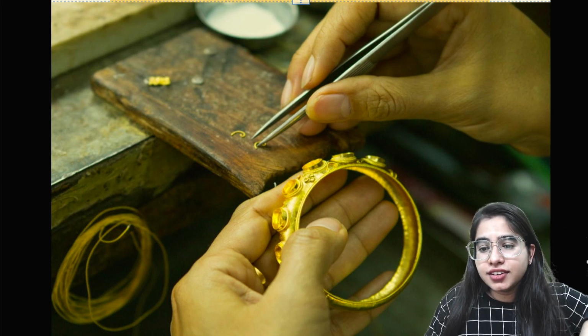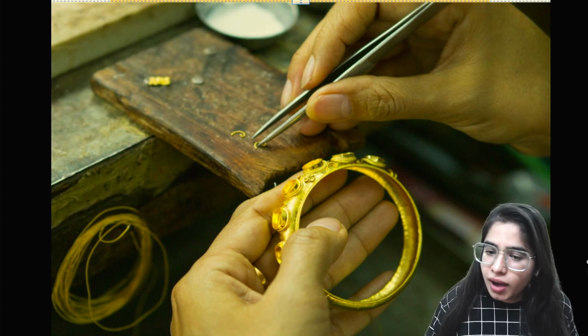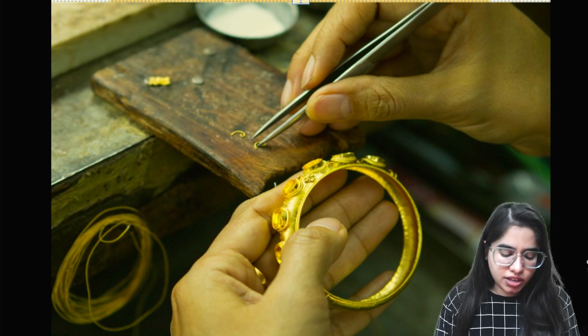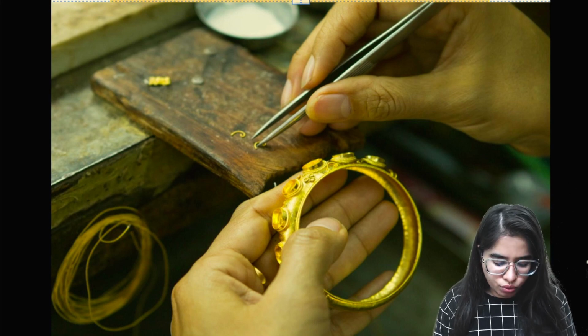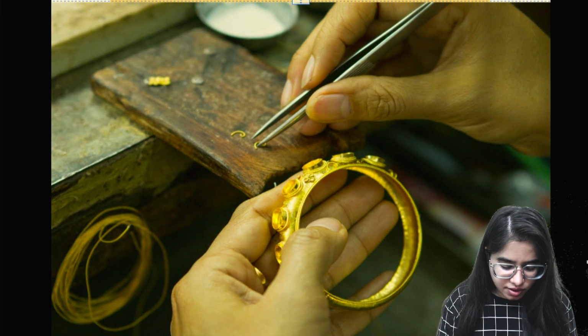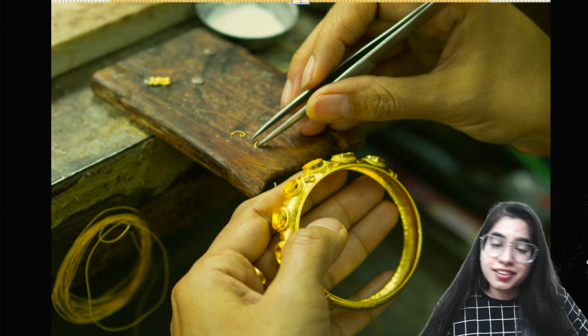Karol Bagh is in Delhi, I guess so. Yes, in Bombay there's one famous street. I don't know what that street is. Bombay. Let's search Bombay. I don't remember it. Okay, let's leave it. Yes, if I remember I'll tell you.